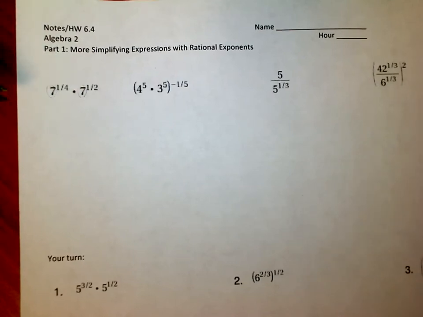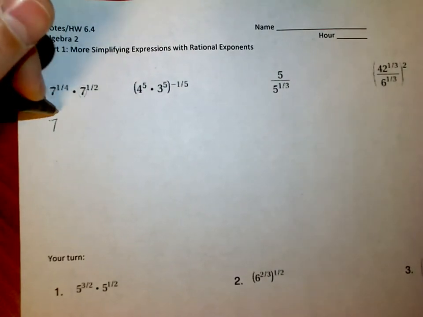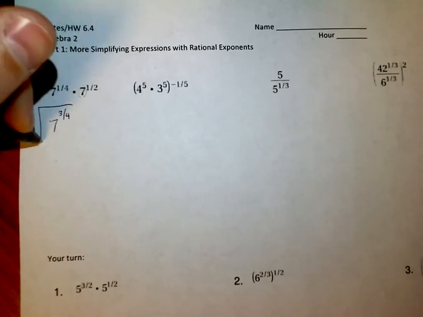In this case, the rule is that I'm going to take the 1/4 and the 1/2 and add them together. 1/4 plus 1/2 is 3/4. So that would simply give me 7 to the 3/4 power.